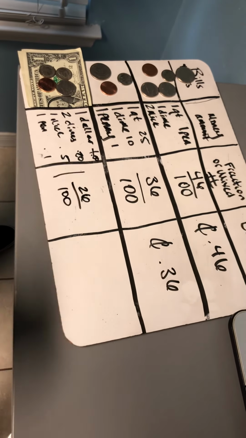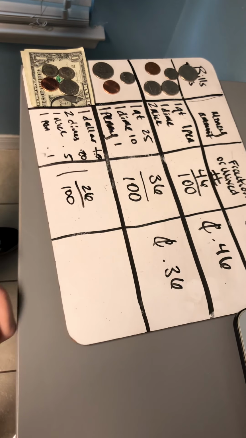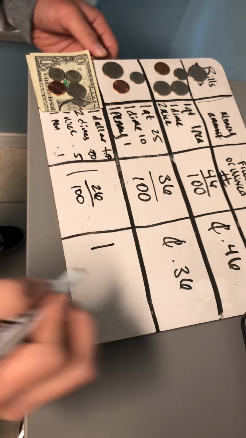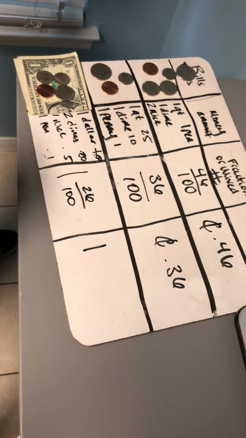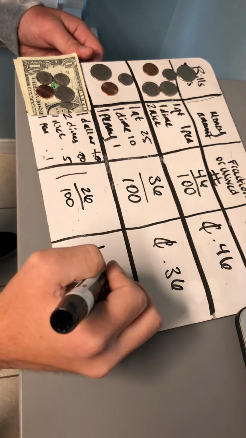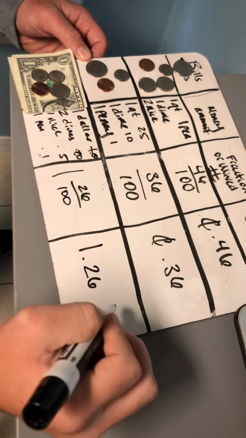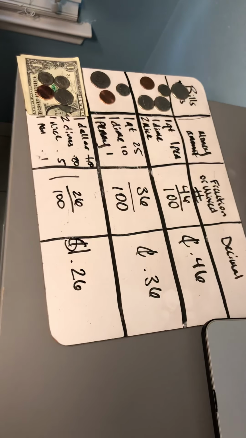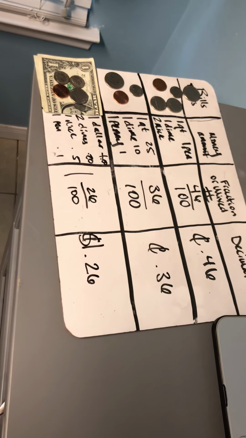So when we write this out into decimal form, we are going to keep our whole number, which is our whole dollar. Then we are going to put our decimal point in and write 26 cents. So that is our final dollar amount for that problem.